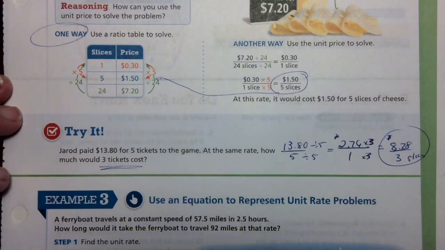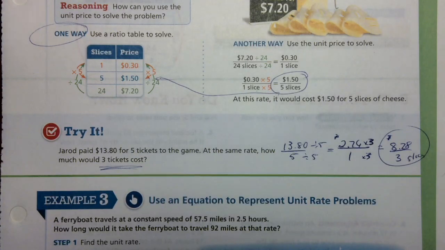Okay, you have to find out what 1 is, and then you can multiply it by however many slices they ask for after that.